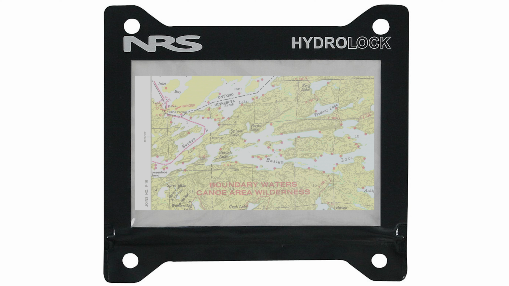The map case needs to be large enough to display an appreciable amount of the map so that you're not constantly folding and refolding the map inside the canoe.